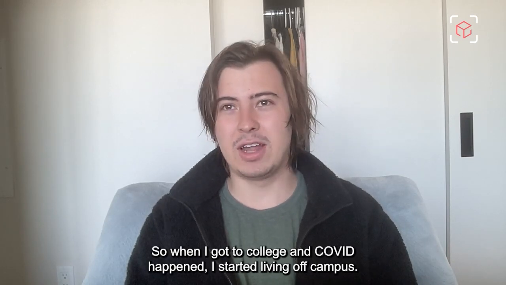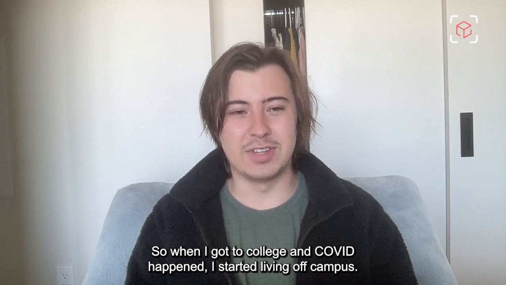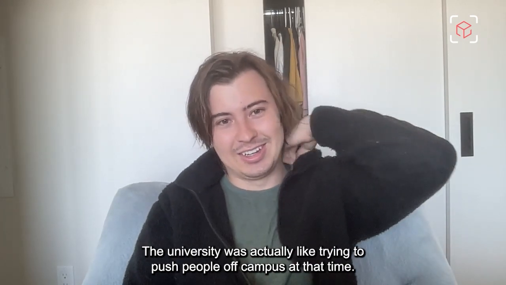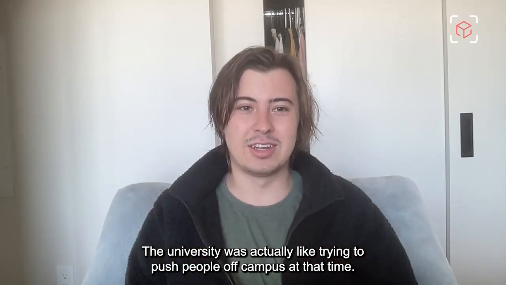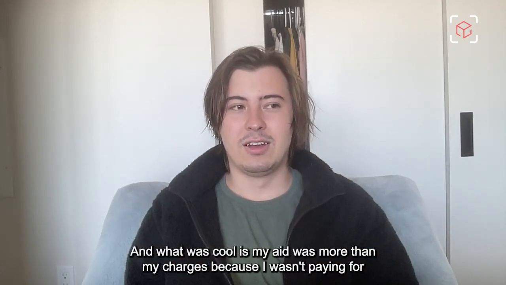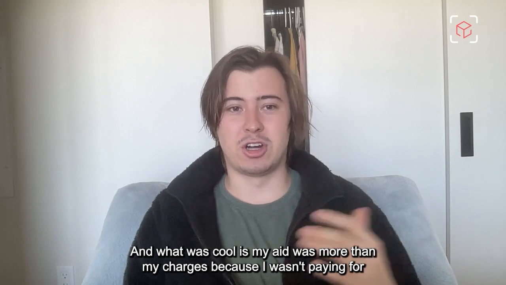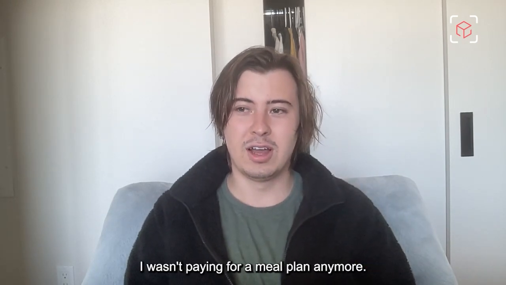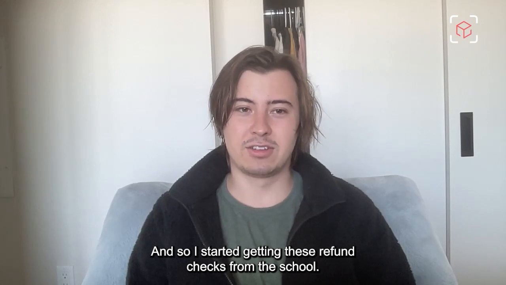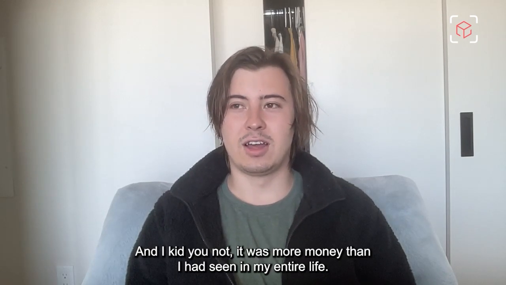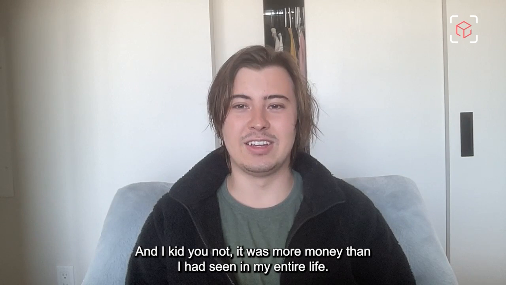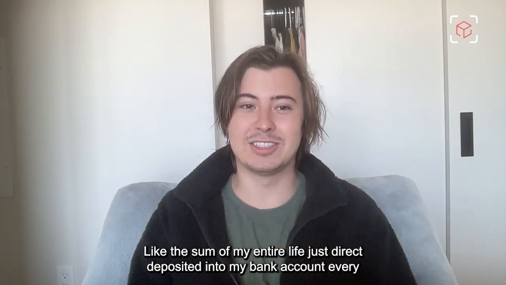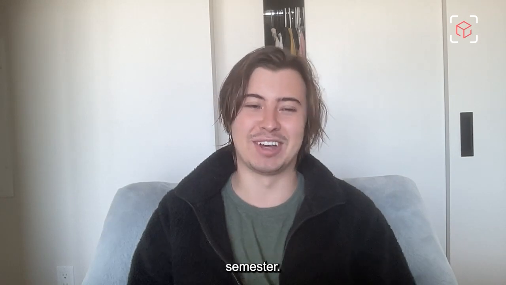So when I got to college and COVID happened, I started living off campus. The university was actually trying to push people off campus at that time. And what was cool is my aid was more than my charges because I wasn't paying for housing, I wasn't paying for a meal plan anymore. And so I started getting these refund checks from the school. And I kid you not, it was more money than I had seen in my entire life. Like the sum of my entire life just direct deposited into my bank account every semester.